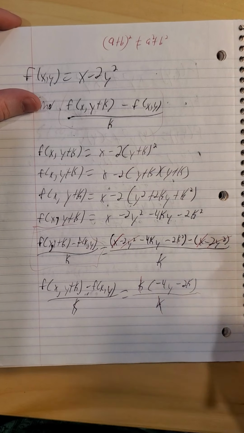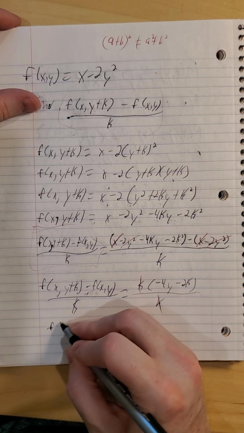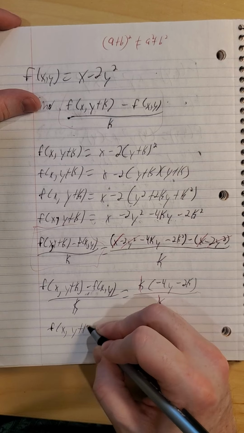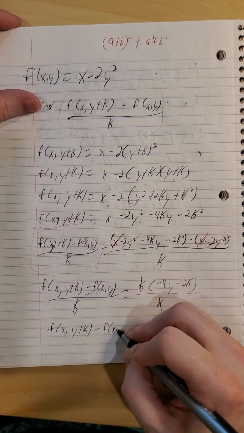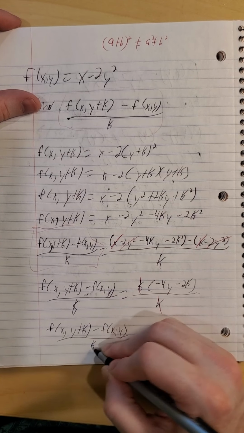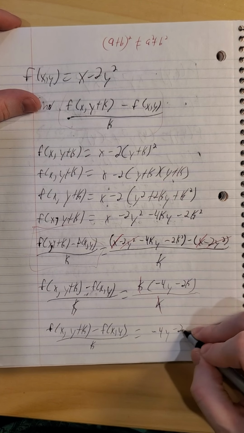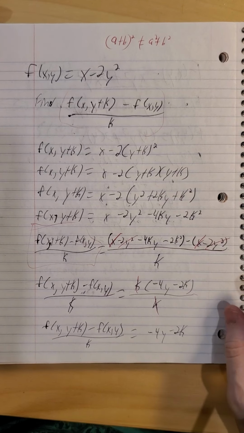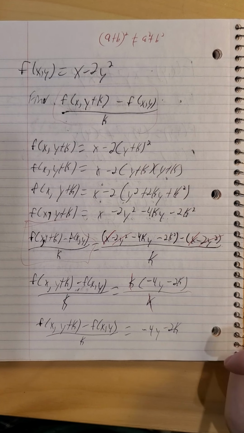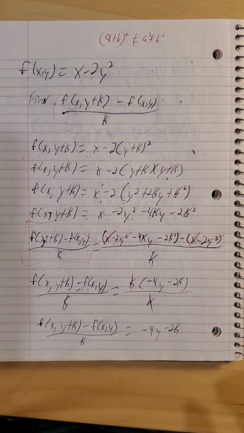And assuming k is non-zero, that'll drop to a 1. So f of x comma y plus k minus f of x, y, all divided by k ends up as negative 4y minus 2 times k. And that's as much as we can do simplifying that guy.